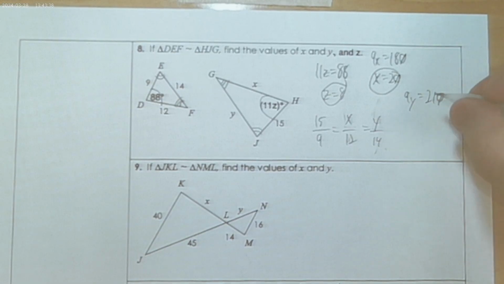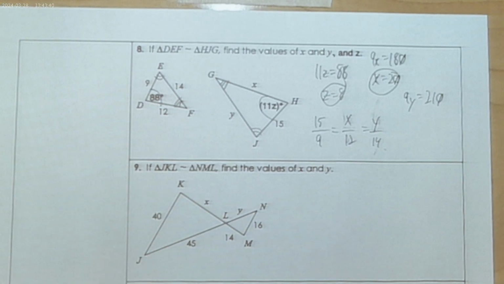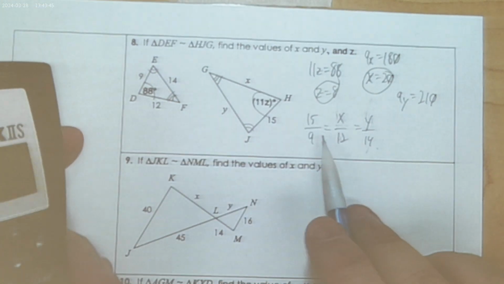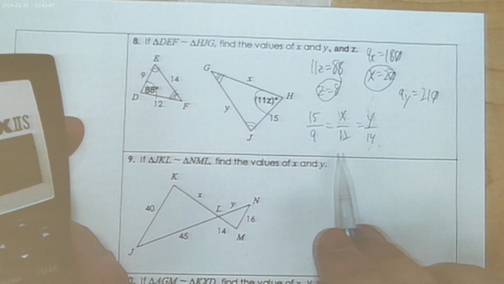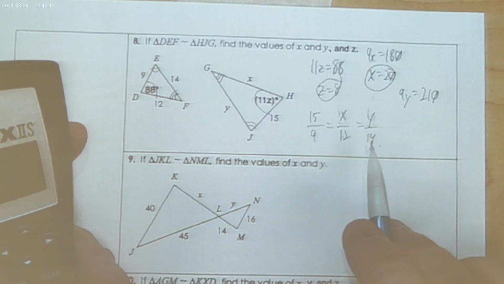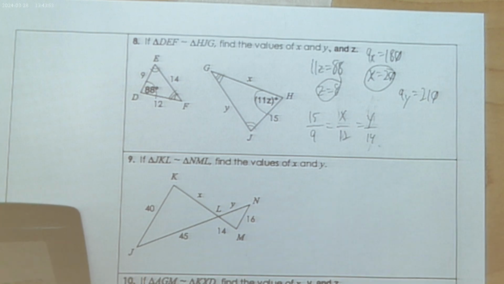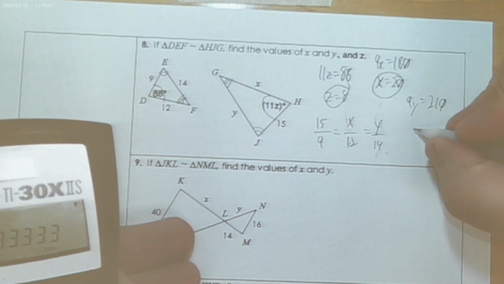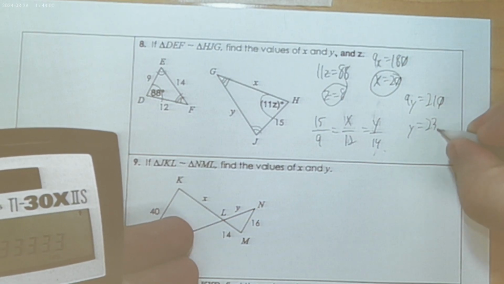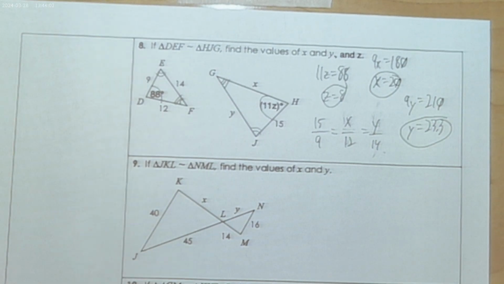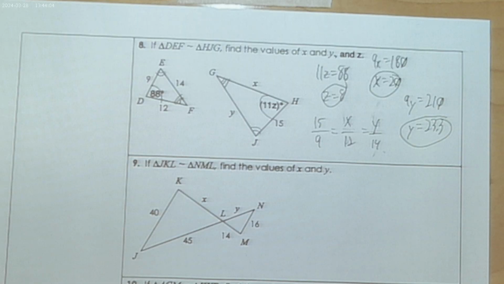So, let me clear that one up again. 15 is to y as 9 is to 14. So 9 times y, got that. 15 times 14 equals 210. Alrighty, 210 divided by 9. Y equals 23.3. So there we go. That is x, y, and z with knowing two similar triangles.